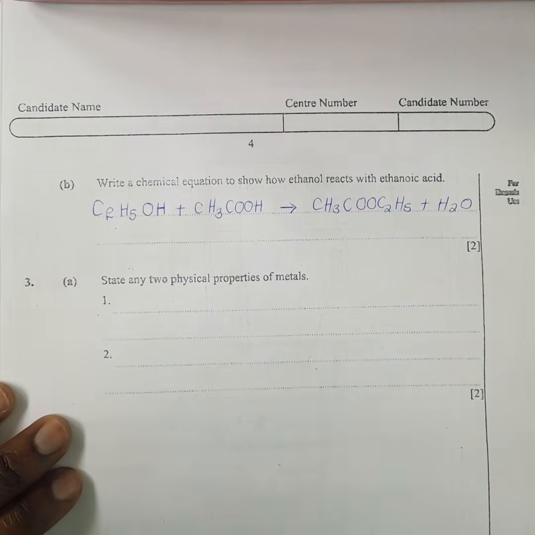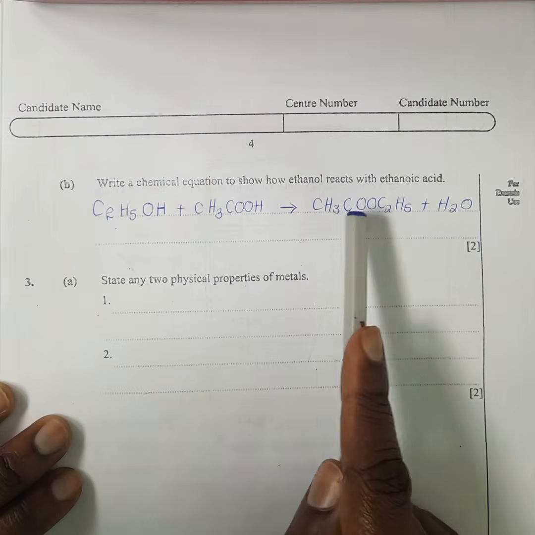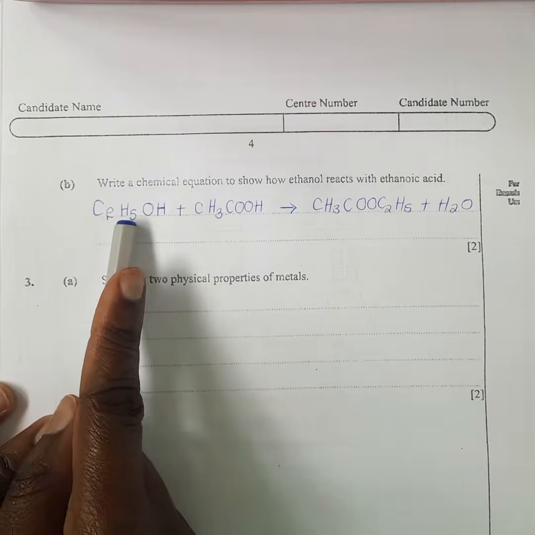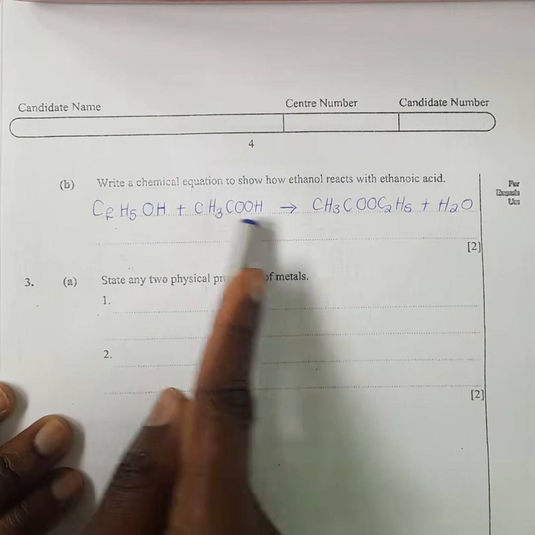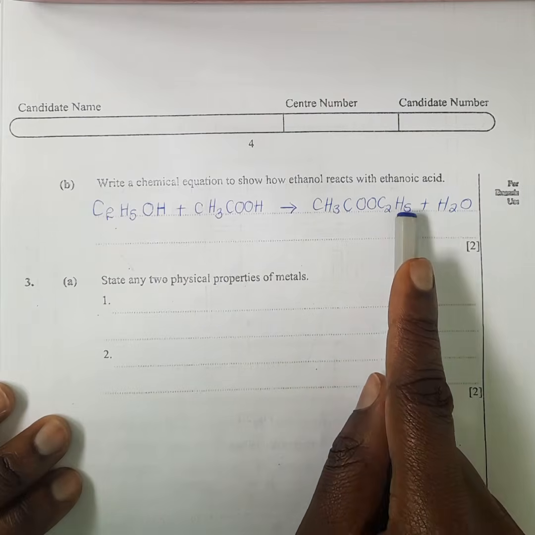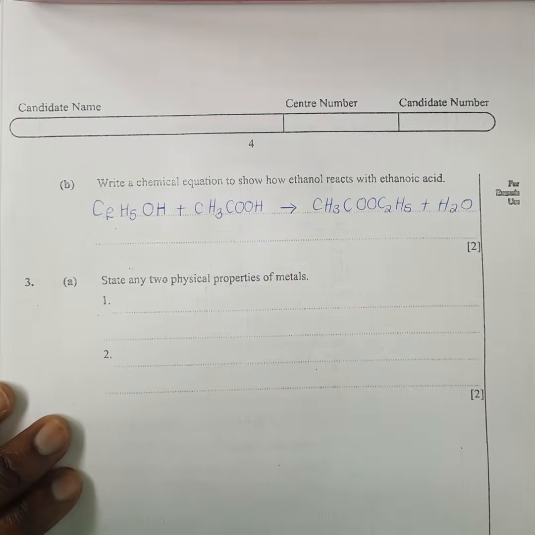We need to see if the equation is balanced. So first we need to count the number of carbons at the left side of the equation: we are having 2, 3, 4. And then at the product side, we are having 1, 2, 3, 4. So for our carbons, they are balanced. Next, we want to check for our hydrogens. Here we are having 5, 6, 7, 8, 9, 10. And then at the product side, we are having 3 plus 5, which is equal to 8, plus 2, which is equal to 10. So it means that our hydrogens are balanced.